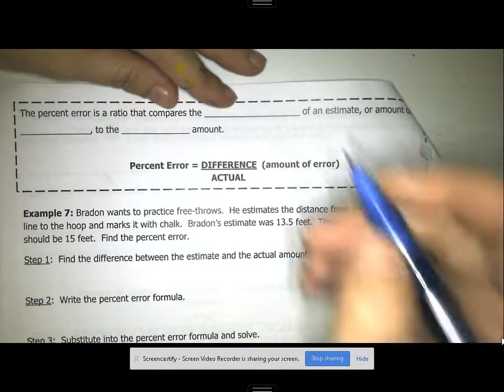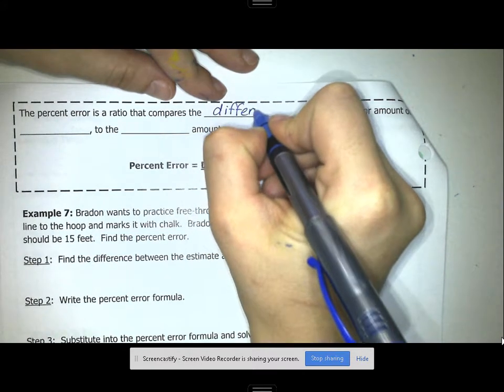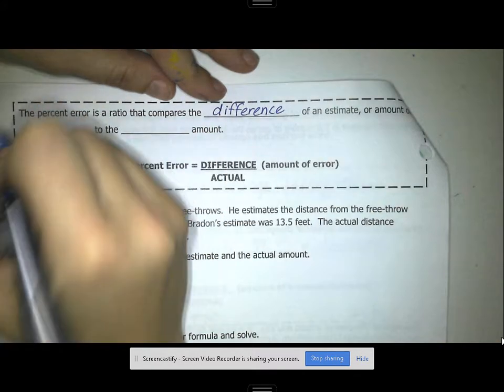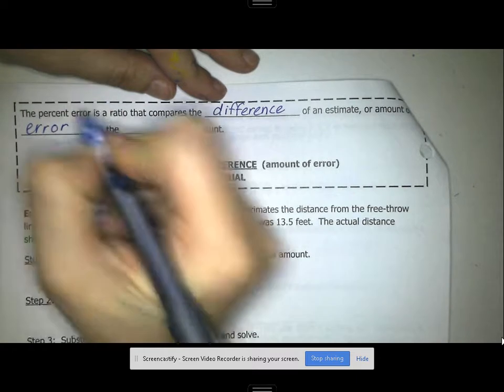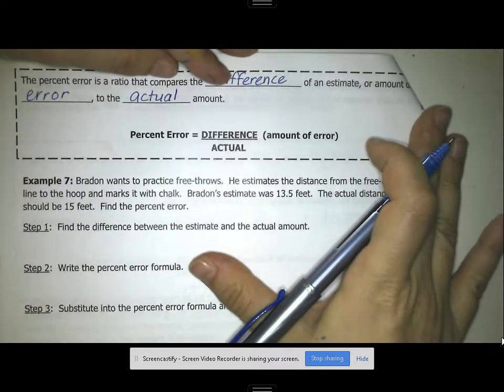So the percent error is a ratio that compares the difference from an estimate, or the amount of error from your estimate, to the actual amount. All right, and you do difference over actual.